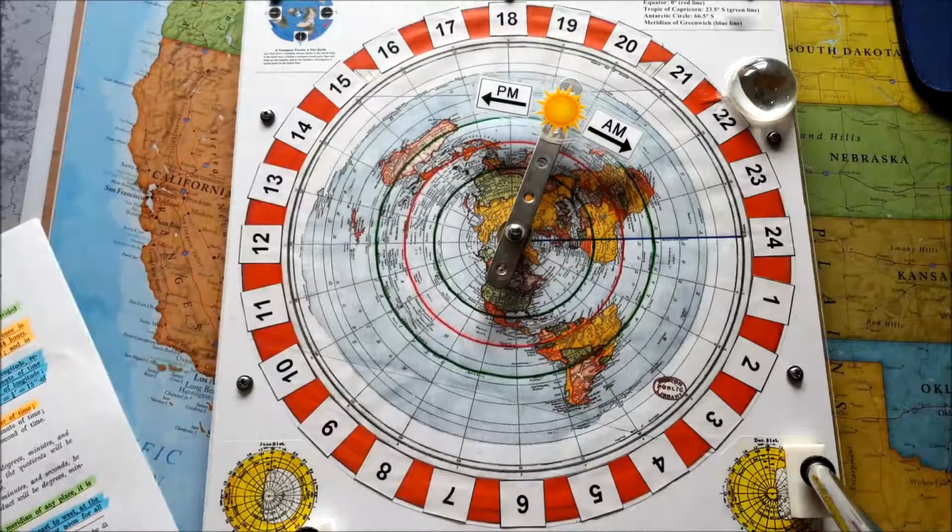So here you have a 360 degree circle, and the lines of longitude. You have 24 lines, because 360 degrees divided by 24 gives you 24 lines of longitude, 15 degrees apart.